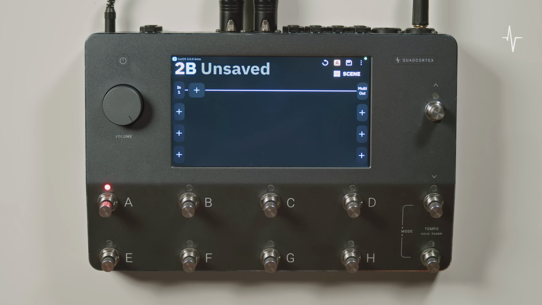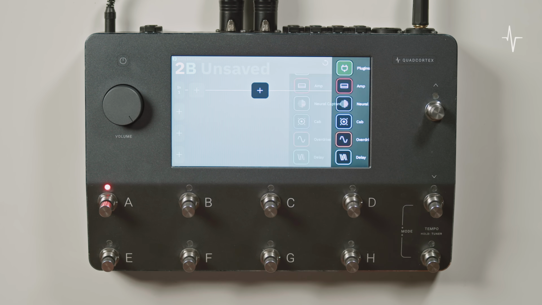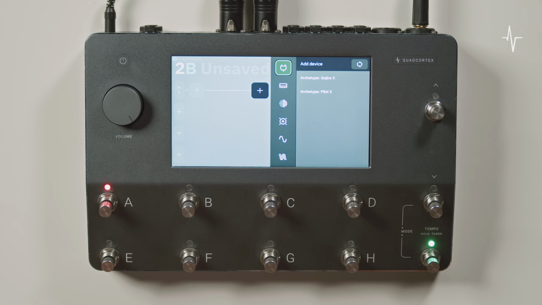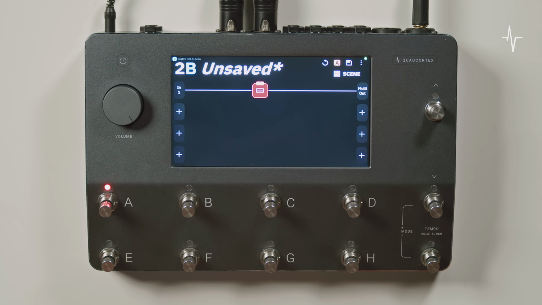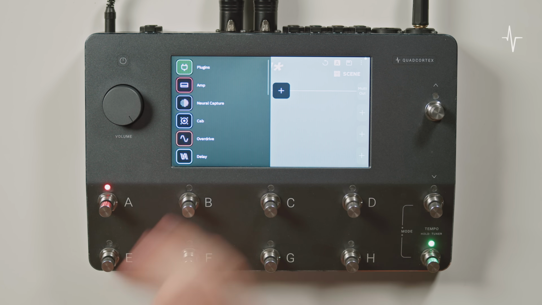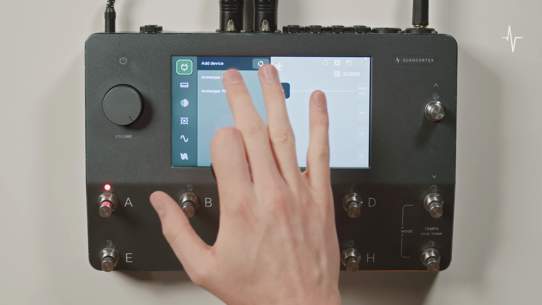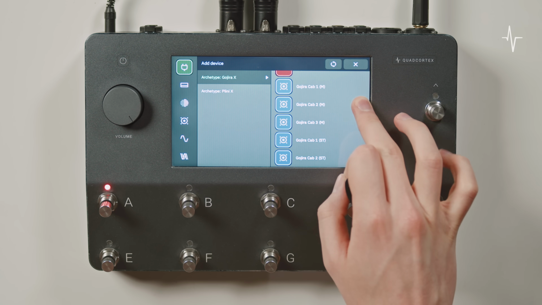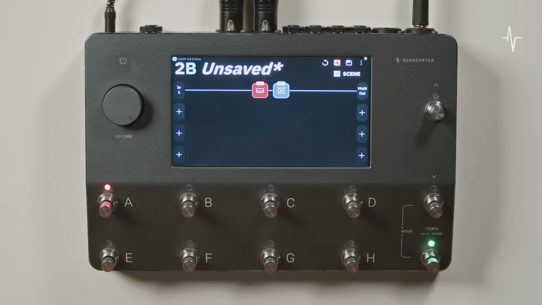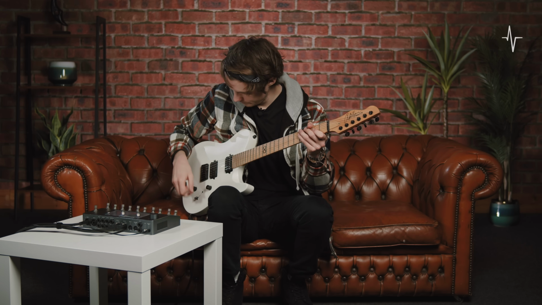So we've got a blank grid. Let's first add an amp. I'm going to go into plugins, and from Archetype Plini X, choose Amp 2, the Plini Crunch amp. Now I'm going to add a cabinet. Let's go into plugins again, Archetype Gojira X, and I'm going to select Cab 2 in mono. So let's hear how that sounds.